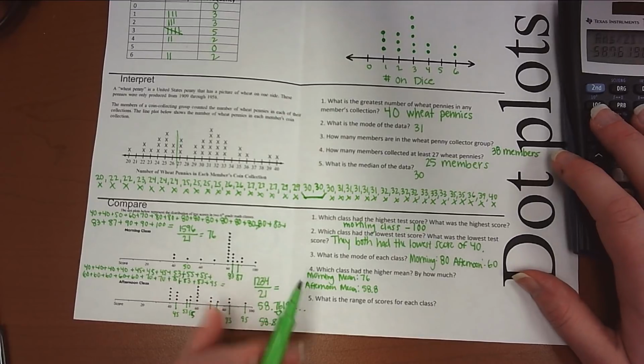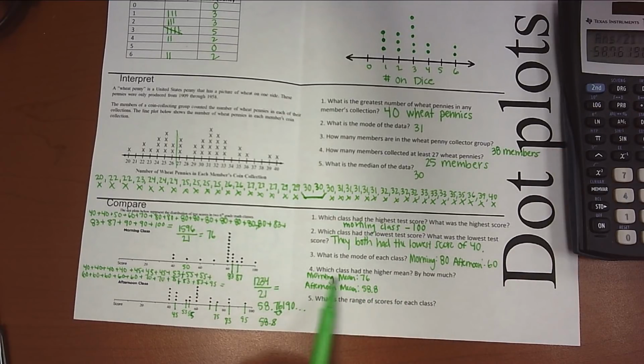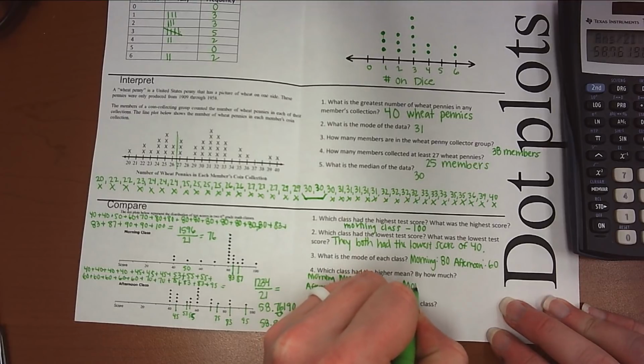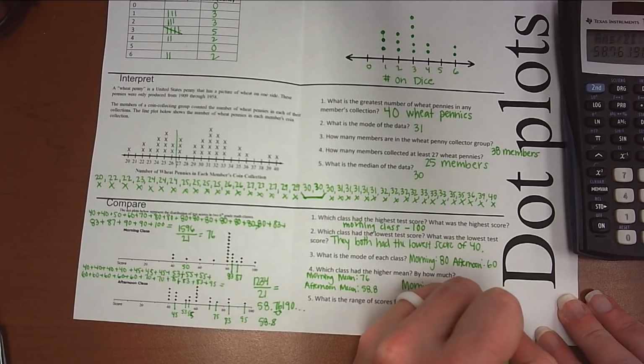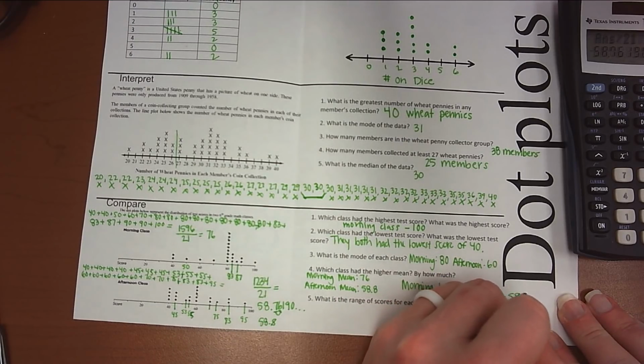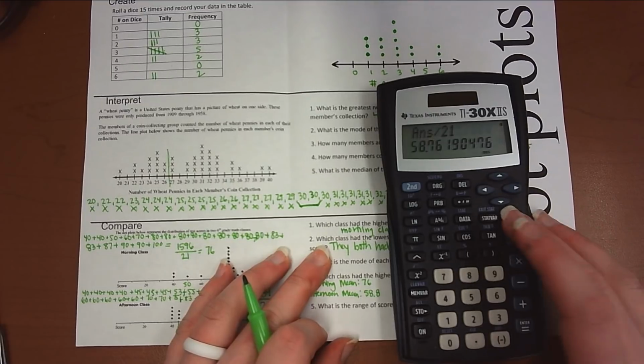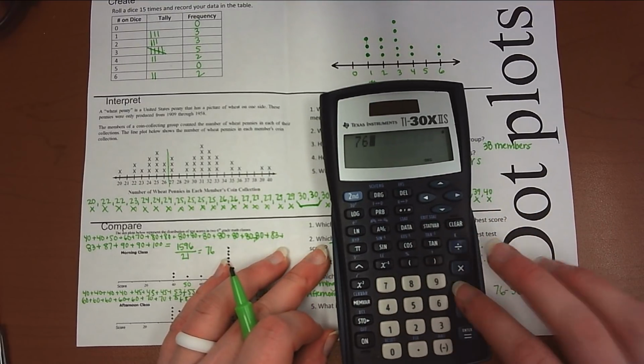And it says, which class had the higher mean? Definitely the morning class had the higher mean. And by how much? In order to find how much, I'm going to subtract. I'm going to find their difference, 76 minus 58 and 8/10.